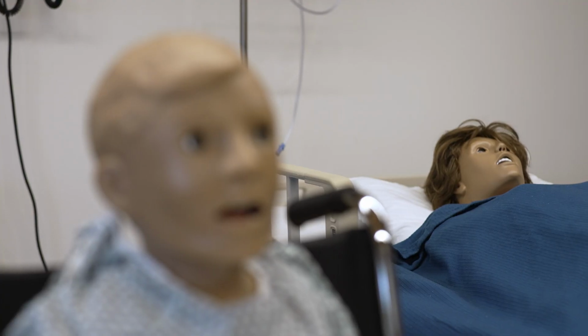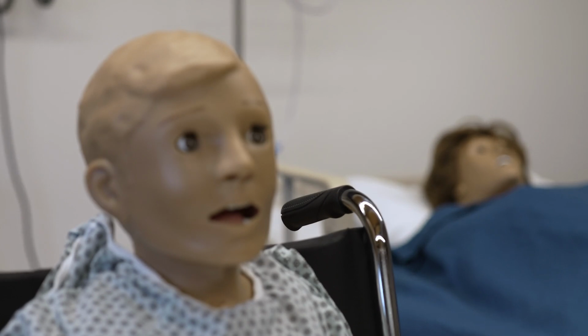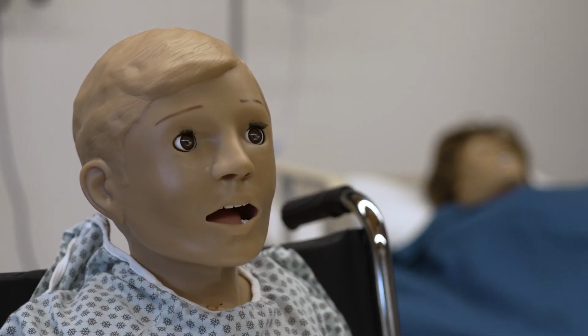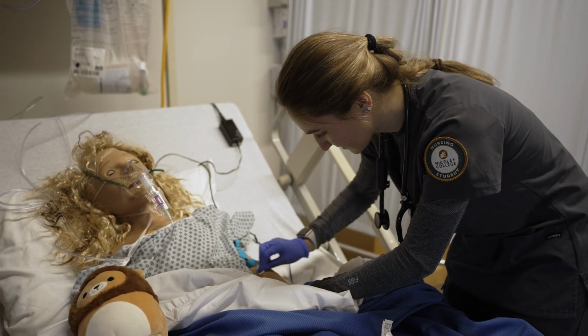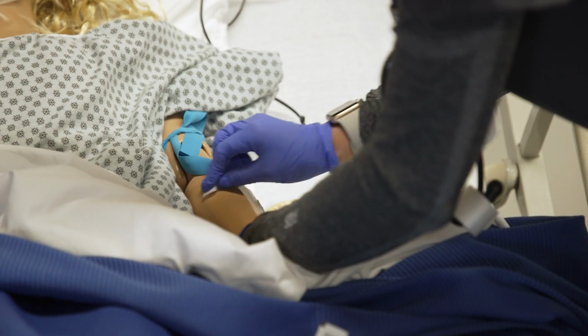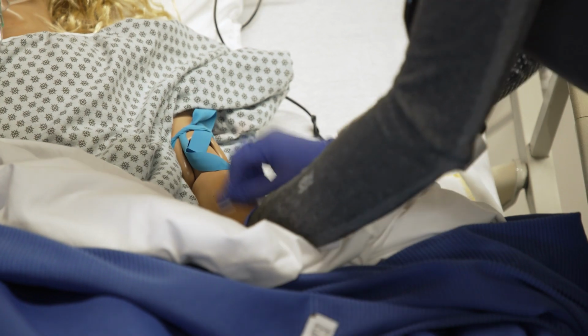So we have 3 different high fidelity simulators. We have a birthing simulator, Victoria, and then we have an adult male, and then we have a pediatric 5-year-old simulator. And those ones can have all kinds of things done to really mimic a real patient. It takes some imagination, but they do communicate. They do have lung sounds, heart sounds, bowel sounds, so that sounds realistic.